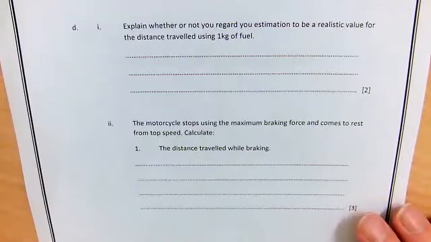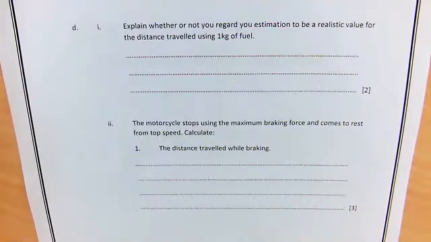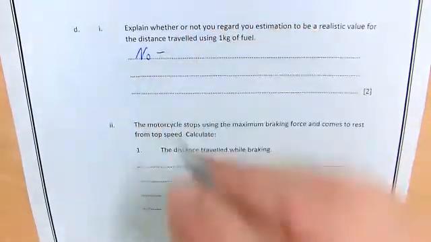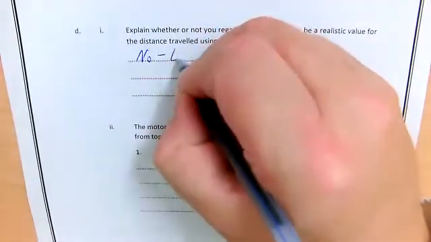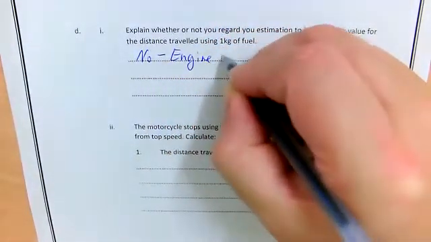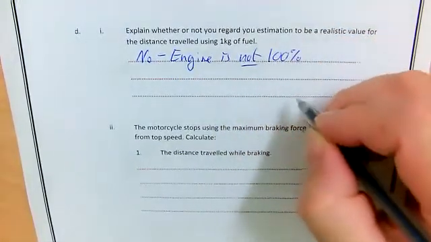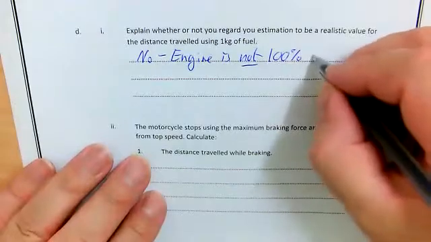Well, it helps to sort of estimate that if you've got 1 kilogram of fuel, if it's got a similar density to water, then that's 1 litre of fuel. It's a little bit less dense, so maybe it's a tiny bit over 1 litre, but it's not going to be much more than 1 litre. And it's saying it travels 90 kilometers on 1 litre of fuel. That's not really realistic. So no, okay. And the best reason you can give is we know that the engine is not 100% efficient. So the actual distance will be less.